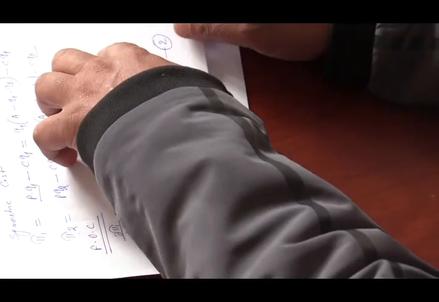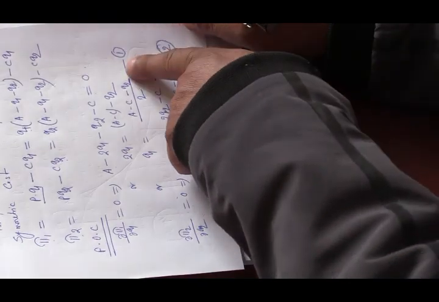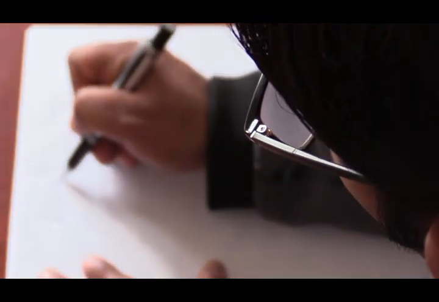Now from the reaction functions there are two unknowns and two equations, so we can solve it. A minus C minus Q2 by 2 equals A minus C minus 2Q2.